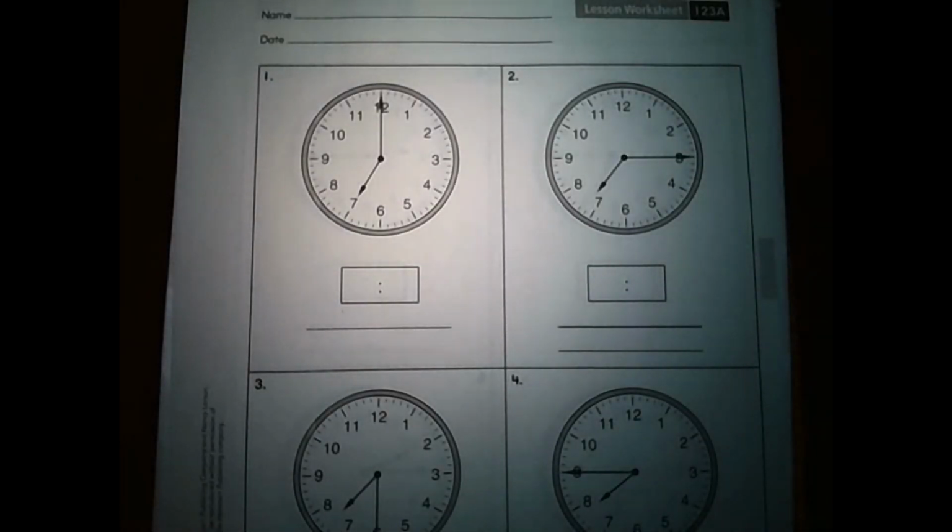Hello, everyone. We meet again here during our math lesson. And this is the quarter past, quarter to, quarter after, quarter before, whatever worksheet you want to call it, but it's the one I warned you about in our lesson just a few moments ago. We are looking at clocks today, and we are talking about breaking the clock into quarters.